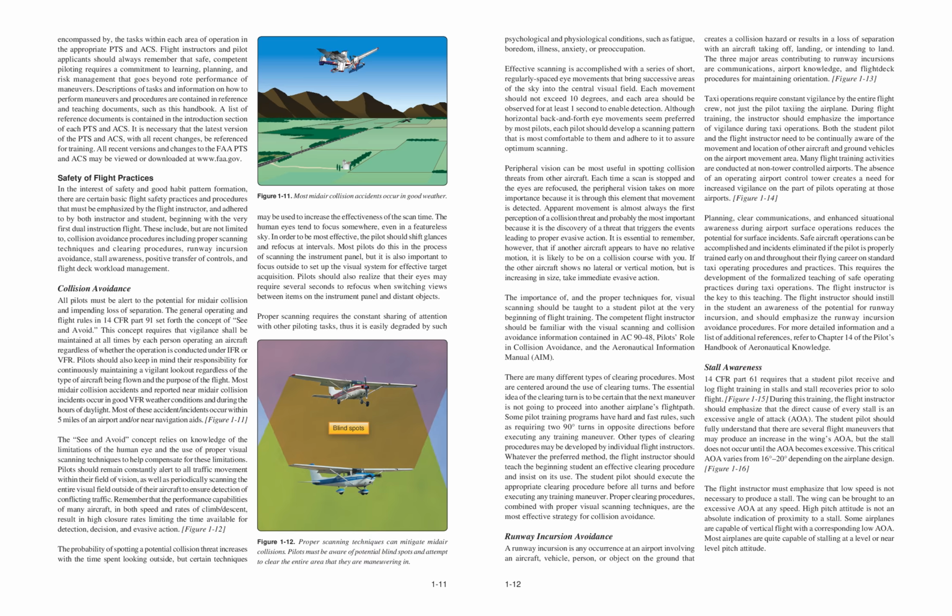Figure 111. Most mid-air collision accidents occur in good weather. Certain techniques may be used to increase the effectiveness of the scan time. The human eyes tend to focus somewhere, even in a featureless sky. In order to be most effective, the pilot should shift glances and refocus at intervals. Most pilots do this in the process of scanning the instrument panel, but it is also important to focus outside to set up the visual system for effective target acquisition.